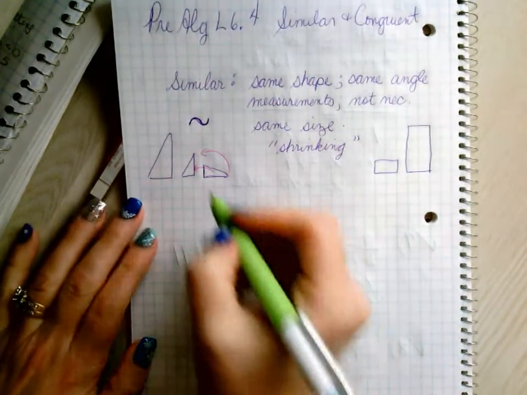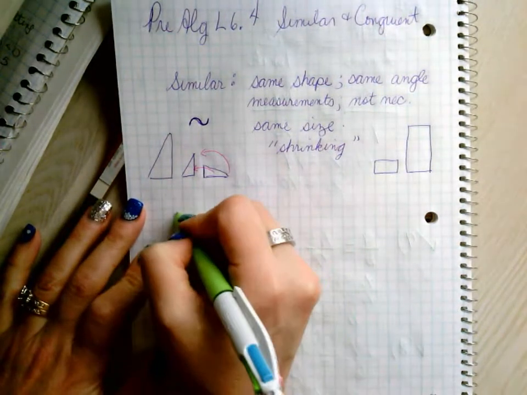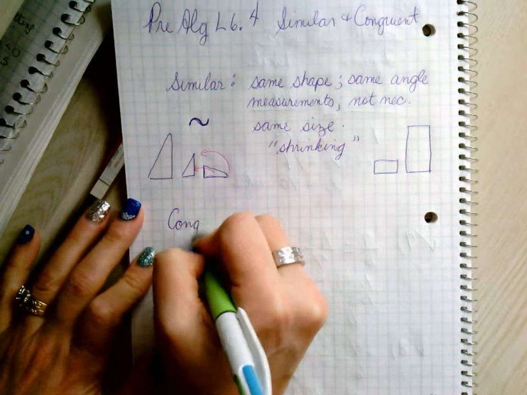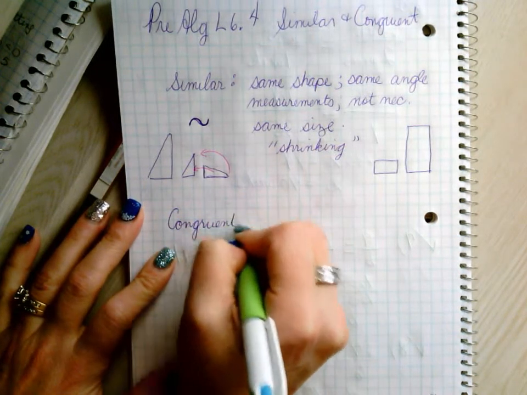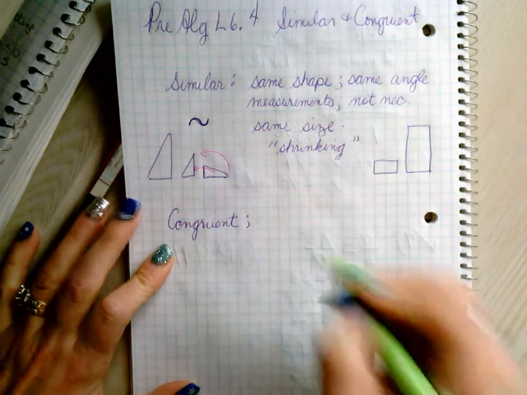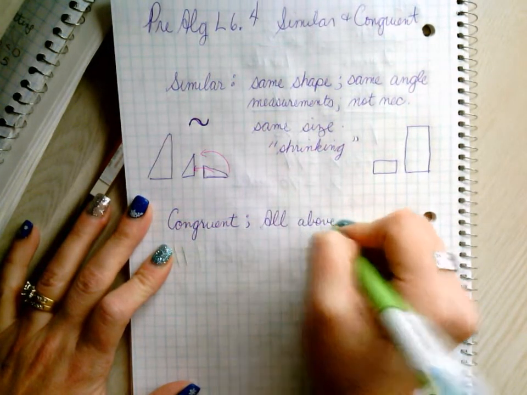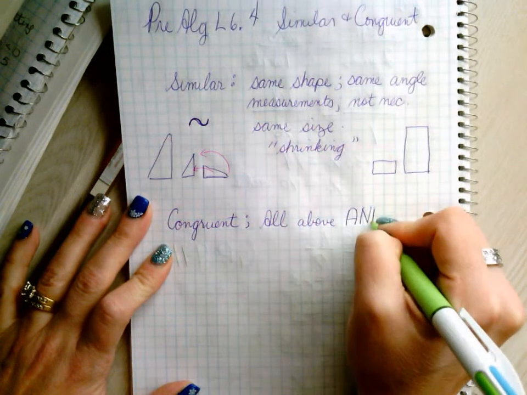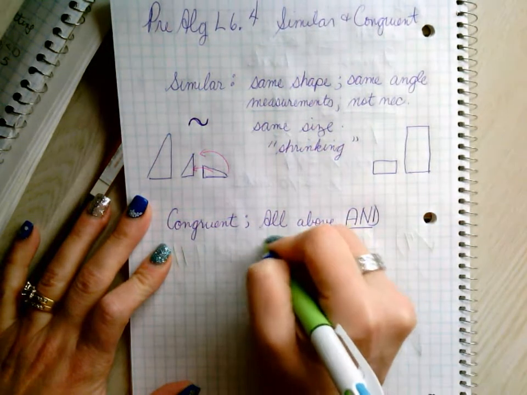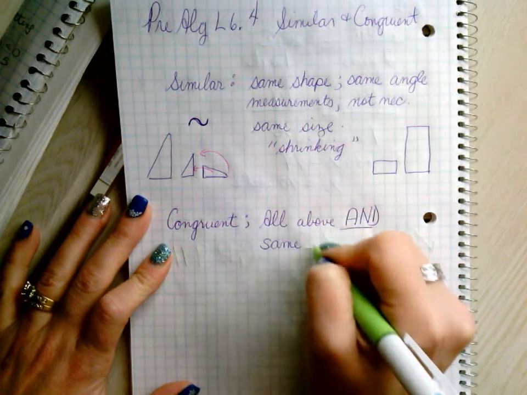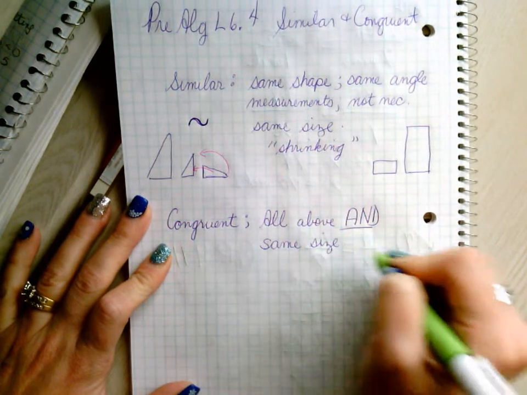The other word I want to define for you today is congruent. Okay? That is all of the above and same size. Okay?